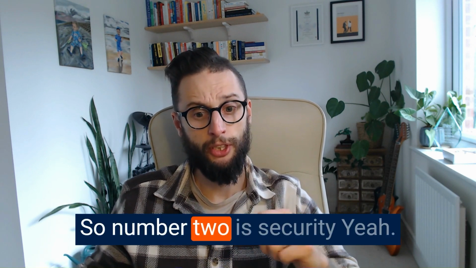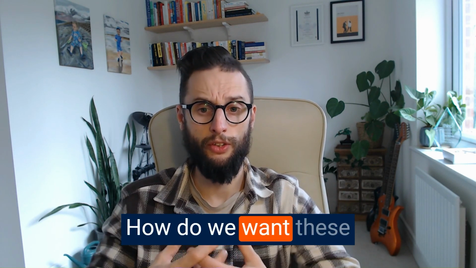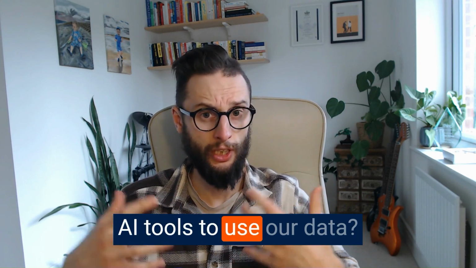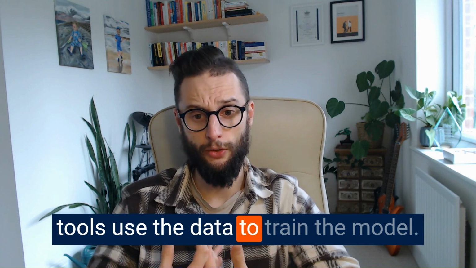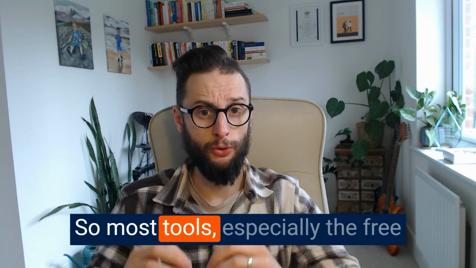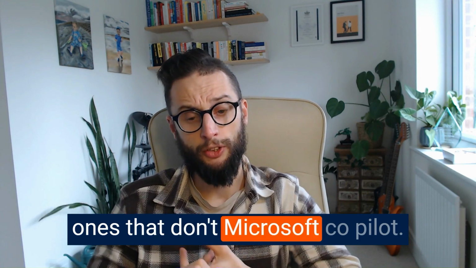All right. So number 2 is security. So this is always an issue. How do we want these AI tools to use our data? Because in the majority of instances, tools use the data to train the model. So most tools, especially the free ones, will use your data, but the ones that don't, Microsoft Copilot.